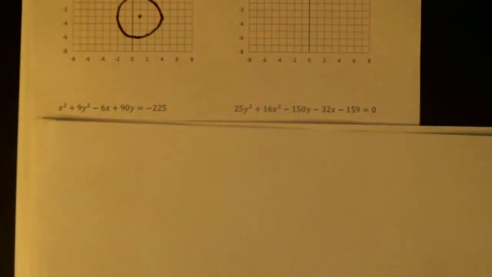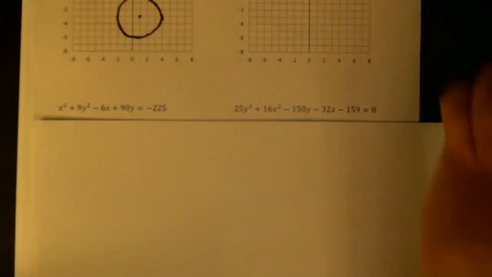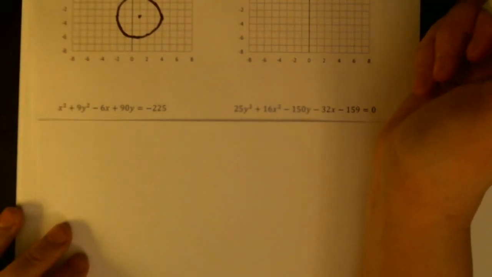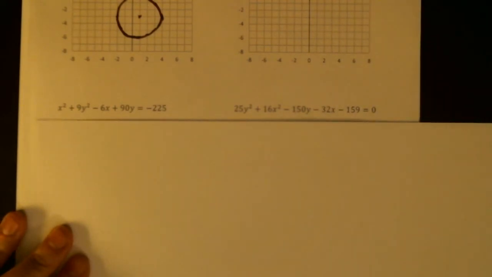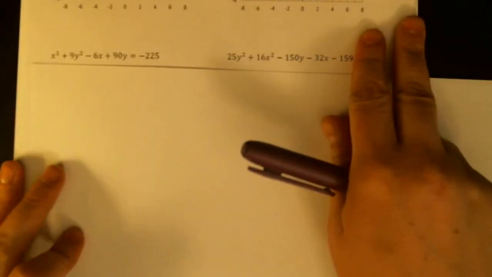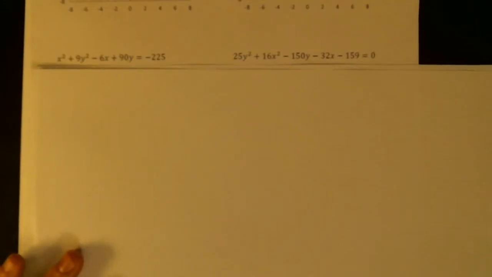Okay, so we've got this x squared plus 9y squared minus 6x plus 90y equals negative 225, which is all fine and good, except that that doesn't look anything like the form I was working on up above, where I could actually see vertical and horizontal shift, vertical and horizontal stretch, things of that sort. So we have to do a little bit of algebra work on this, and the work we end up having to do is completing the square. We'll have to do it for the x's and the y's to get that form we had up above where it was x plus or minus something squared and y plus or minus something squared.